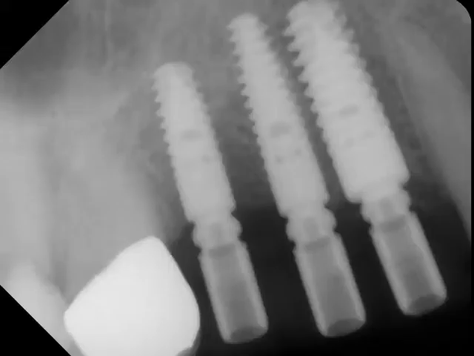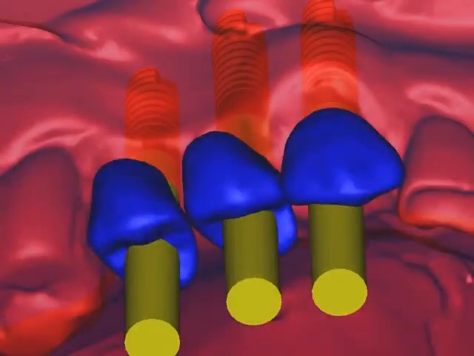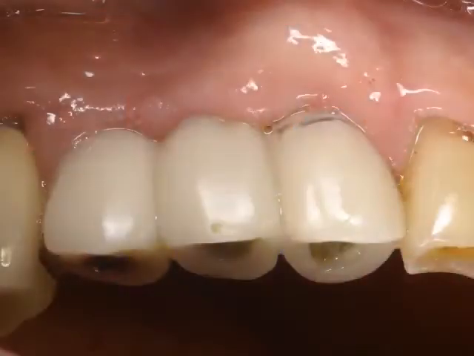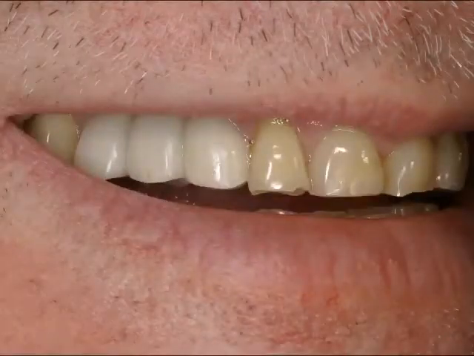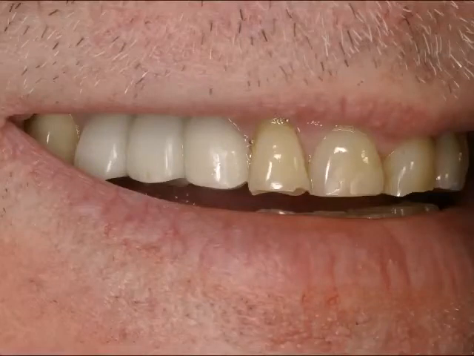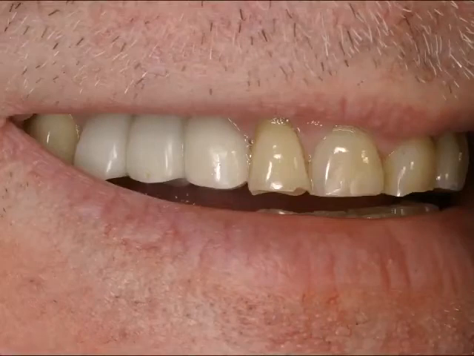Here you can see the pre-op x-ray with the decayed distal aspect of the canine, and immediate post-op with the Ankylos implants in place. And you can see that we took this from the optical scan to the mouth, and this is now at 2 weeks post-op, being able to finalize the treatment from the scan to the plan to the actual three-dimensional rendering of a treatment plan in the mouth.